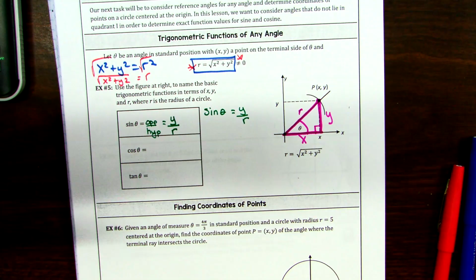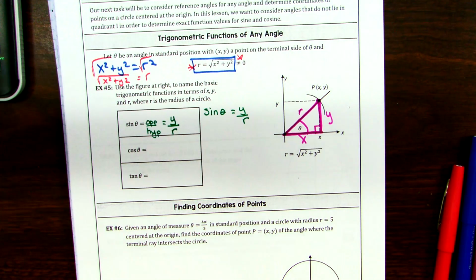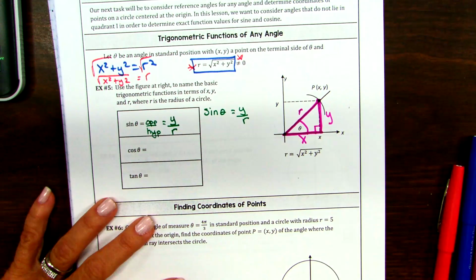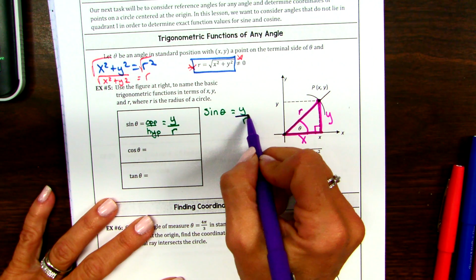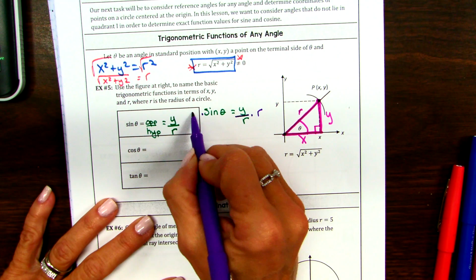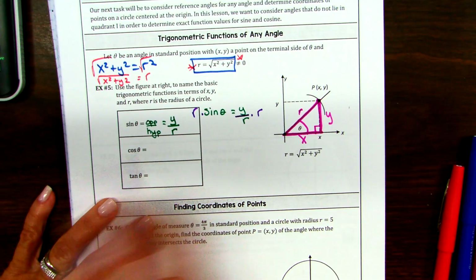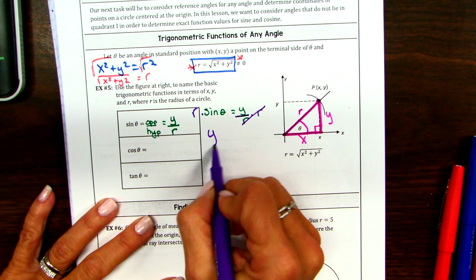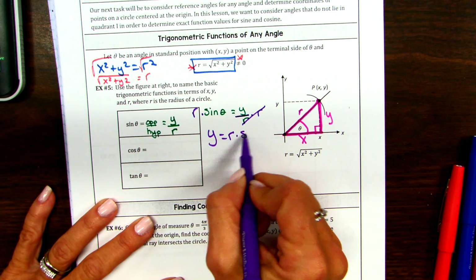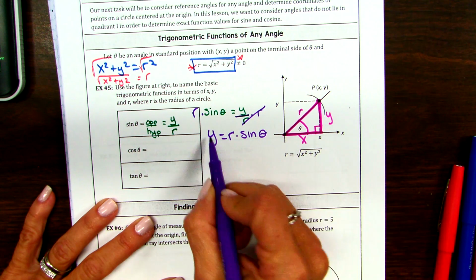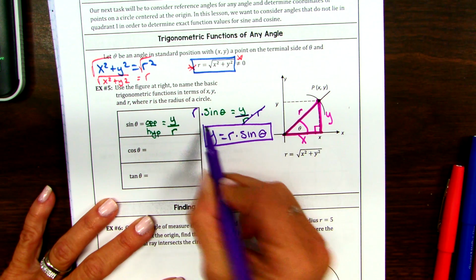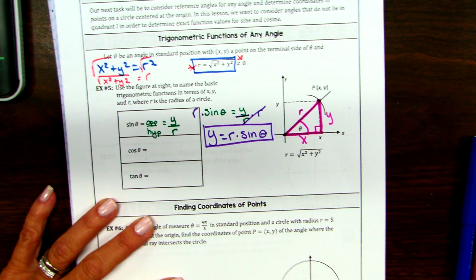Remember, when I solve for y, that means isolate the y, get the y by itself using inverse operations. This is y divided by r, so I'm simply going to multiply both sides by r. That'll cancel, and we get y equals r times sine theta. That's going to be really important in a minute. We'll come back to y.